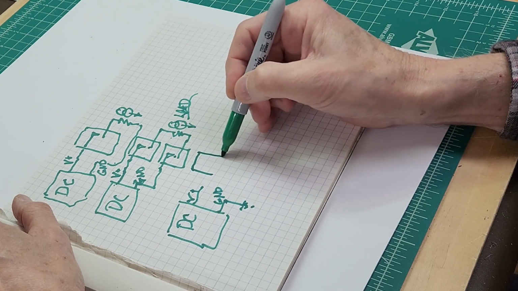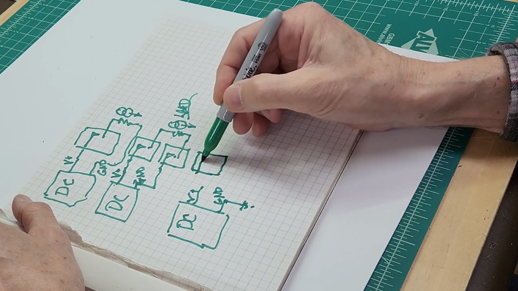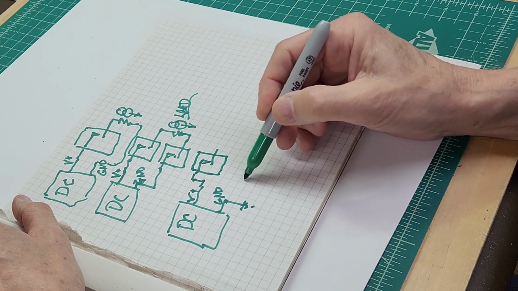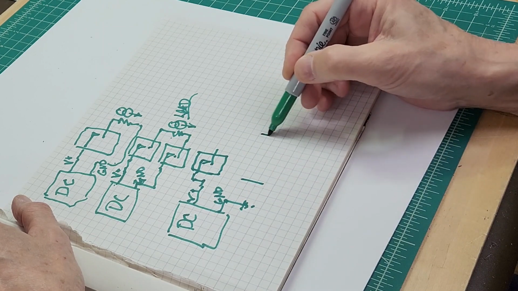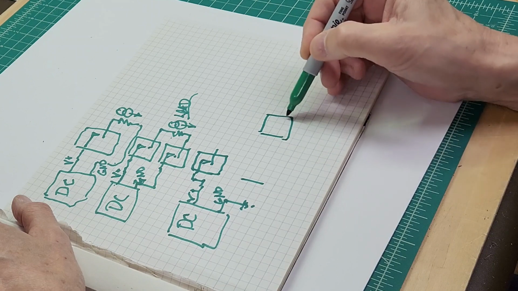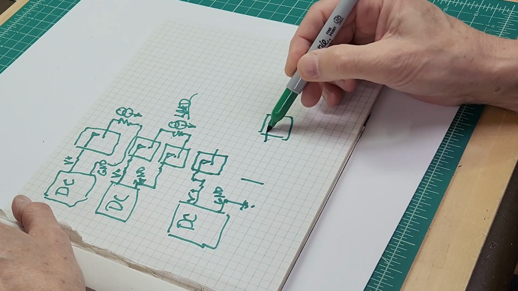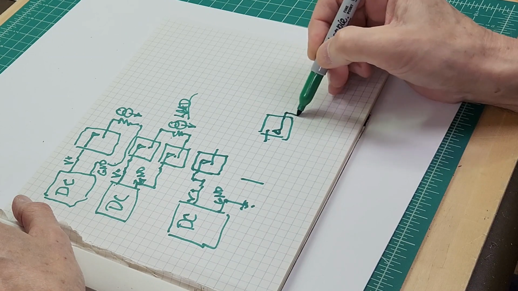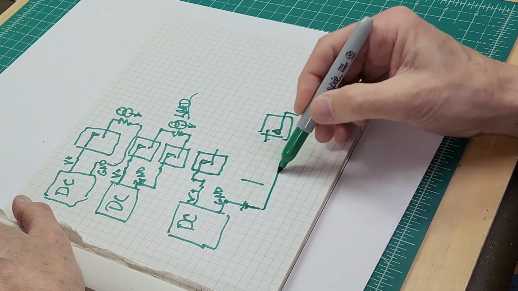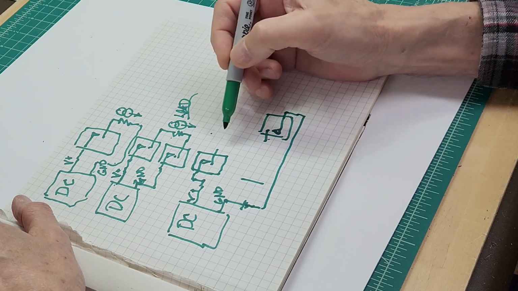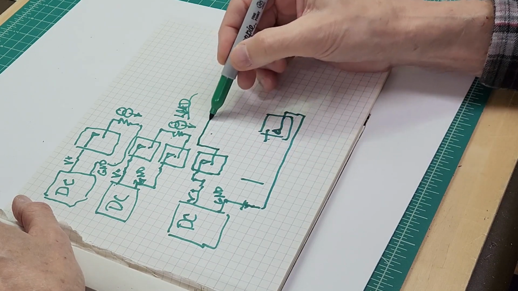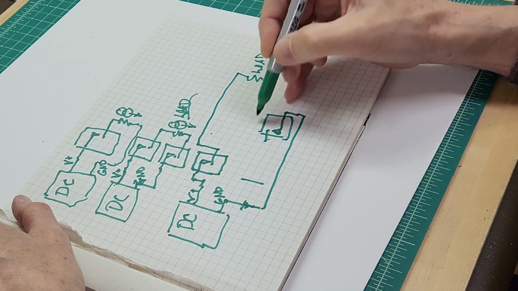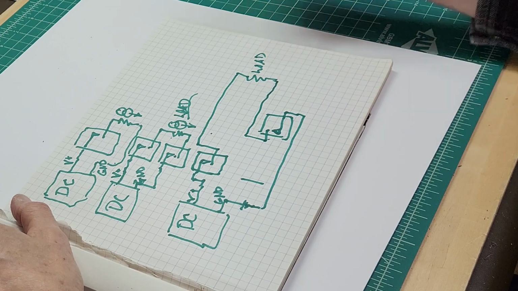I'm going to put one here, and that'll be the V plus, and one over here, and that's going to be our ground. Then we'll take this over here and call that a load, and then move that back over here.